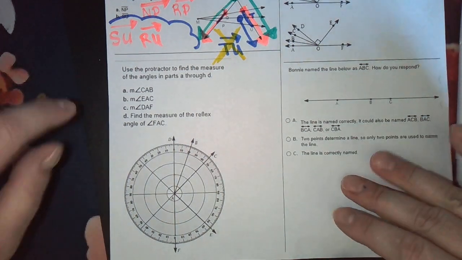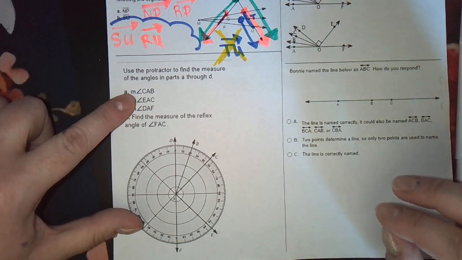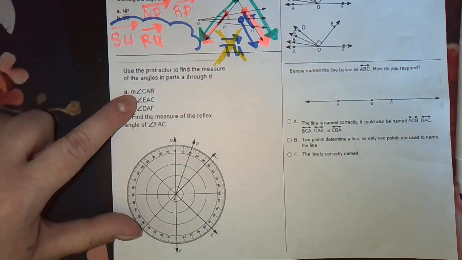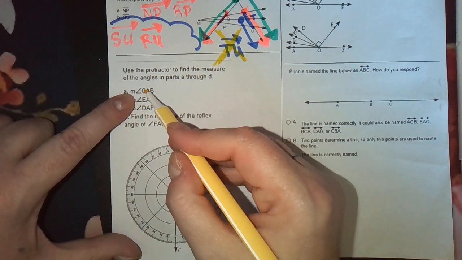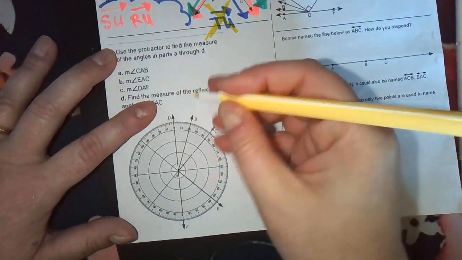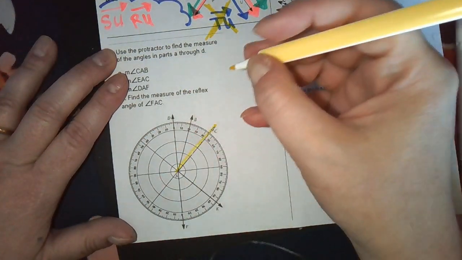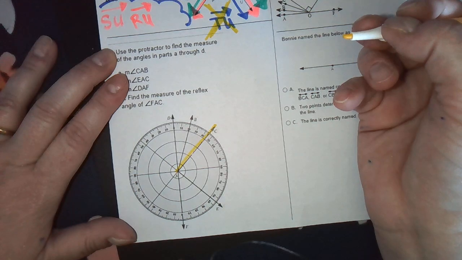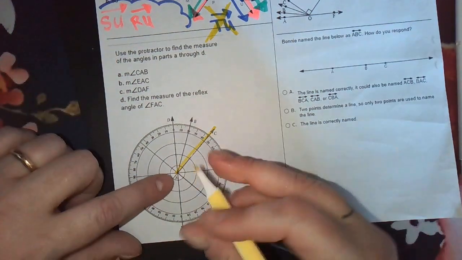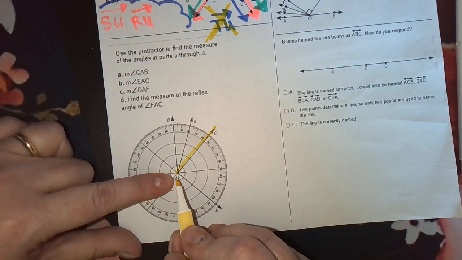Okay, let's look at this next sucker, protractor. It says use the protractor to find the measure of the angles. Okay, part A, it says a little m. That just means measure of, as in tell me the number. Okay, well first let's trace. C-A-B. C. Where's A? Oh, A, right there. It's in the middle. And then B.